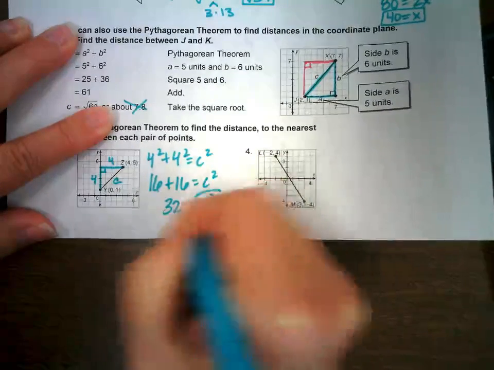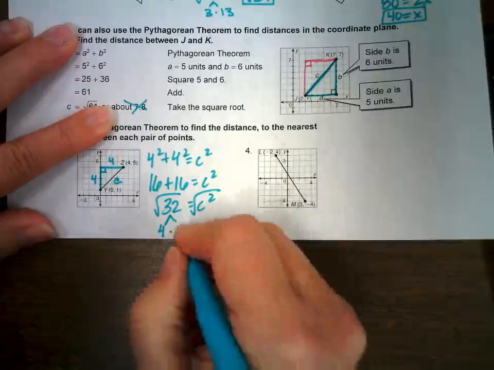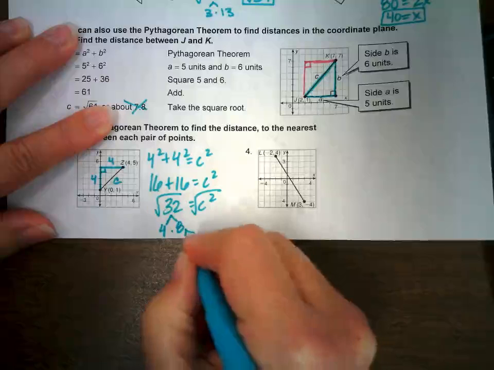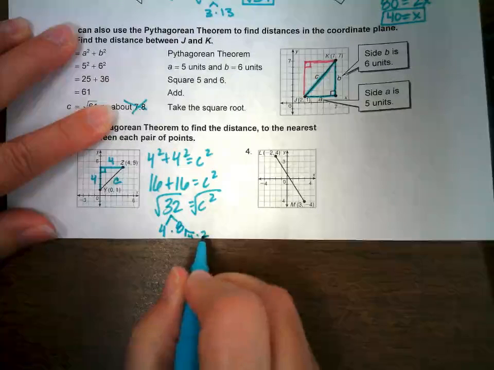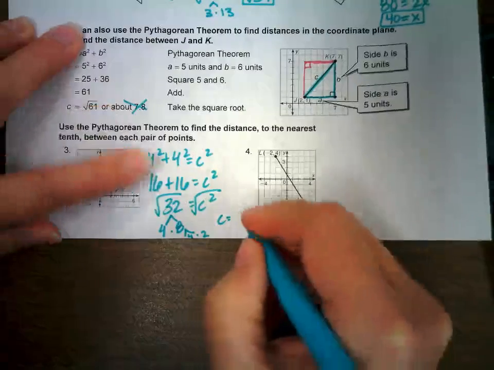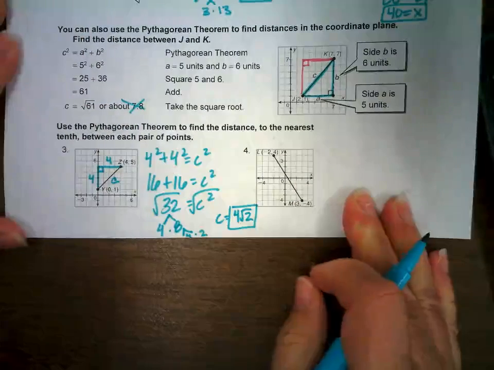And then of course you want to reduce it. That has a perfect square in it, right? So 4 times 8, ooh, that has another perfect square in it. 4 times 2, so that'll be 4 on the outside, 2 on the inside, right? And I would leave it 4 root 2 as my simplified answer.